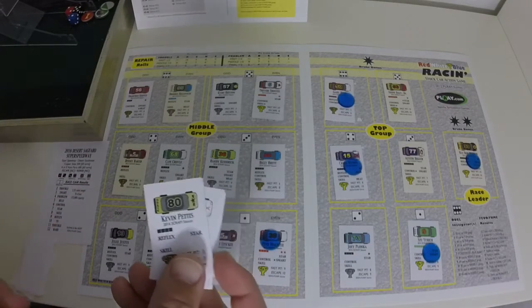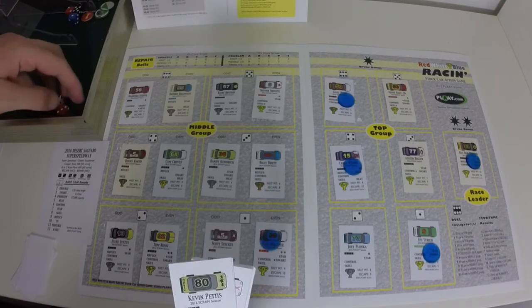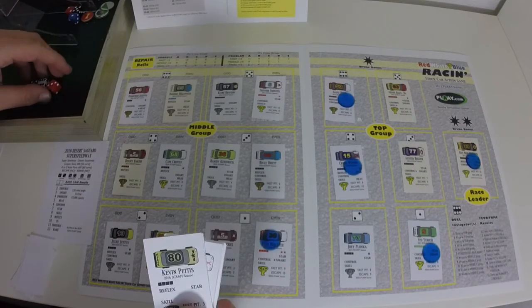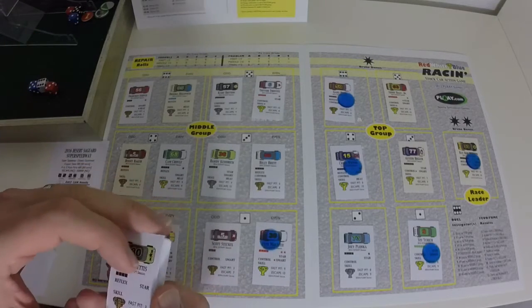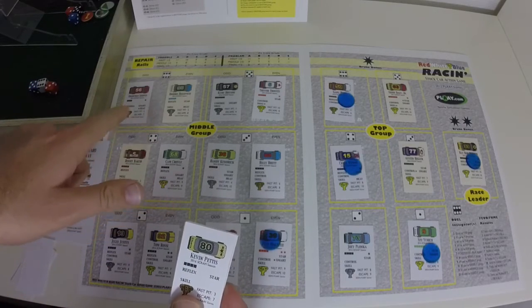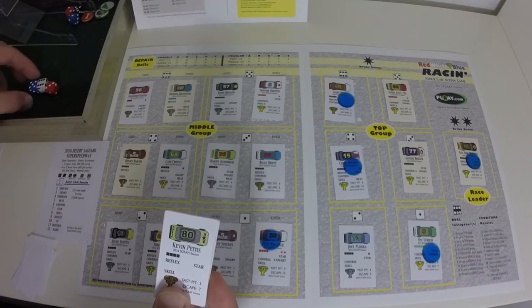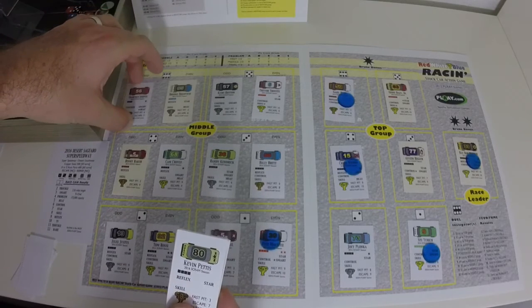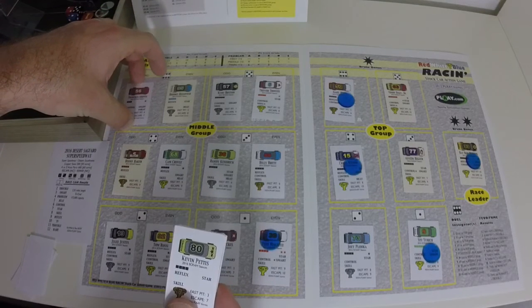So Kevin Pettis, the military 80 Chevy here. Definitely dedicated to the troops there, it looks like. He does have a 3, so let's check it out here. So 6, we're going to go here, and it's an odd, so we're going to go Francisco Segovia and a 5, and Francisco will not be able to defend that with only just 1 star.